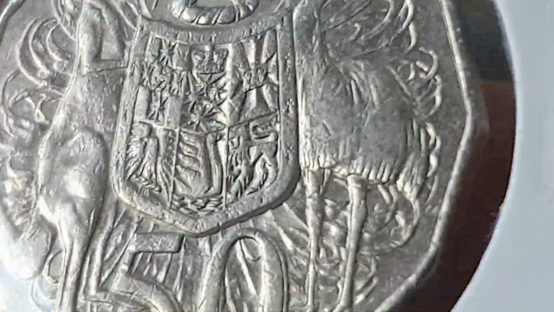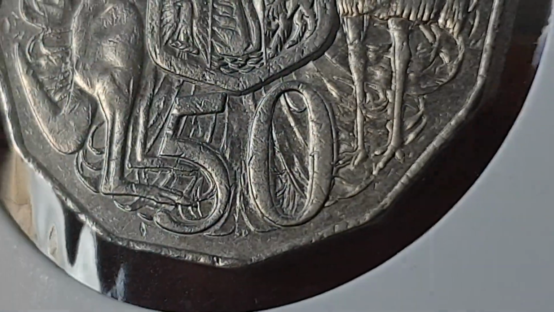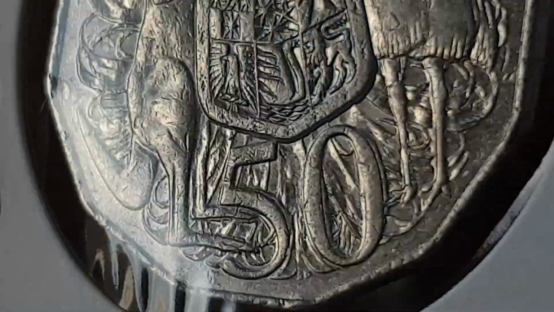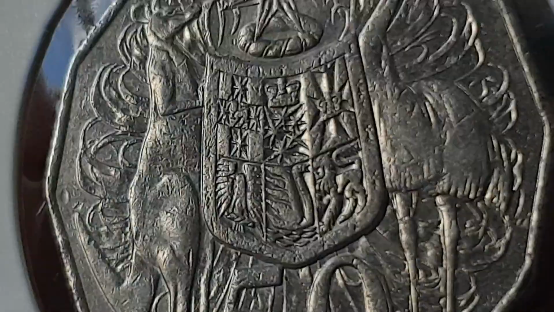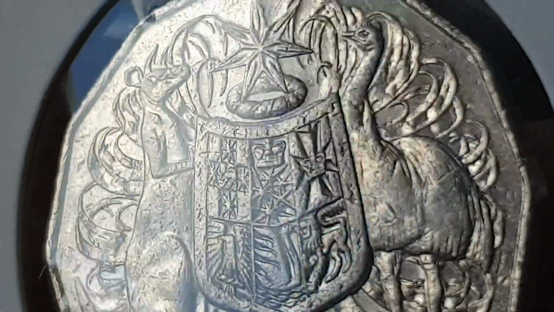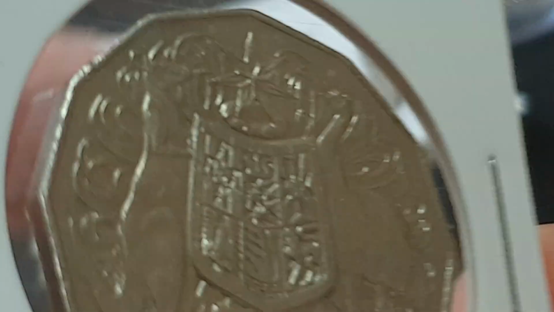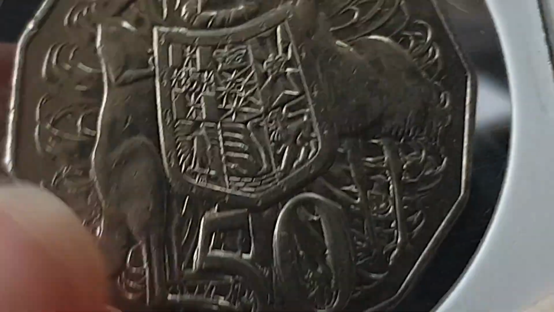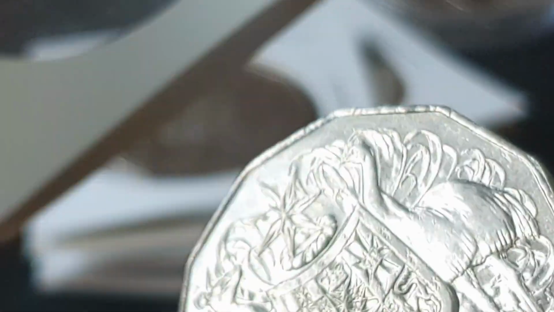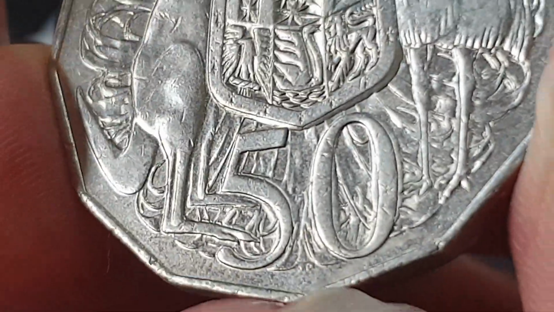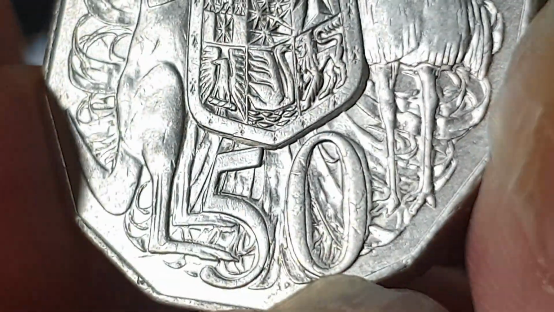And I have another one here. See the same effect. That one's actually probably a lot worse. And then we have this coin here, the same. Oh, damn. See, it's a problem putting these in slips. The light actually doesn't like them. So there you go.